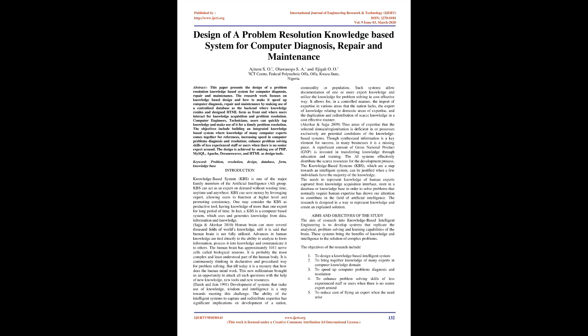making use of a centralized database as the backend where knowledge resides and designed HTML form as front-end where users interact for knowledge acquisition and problem resolution. Computer engineers, technicians, users can quickly tap knowledge and make use of it for a timely problem resolution.